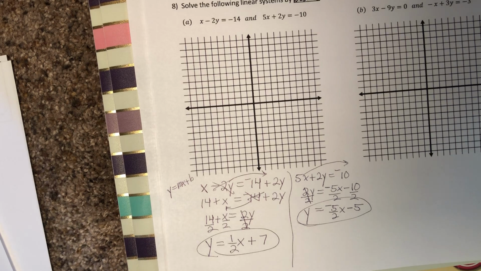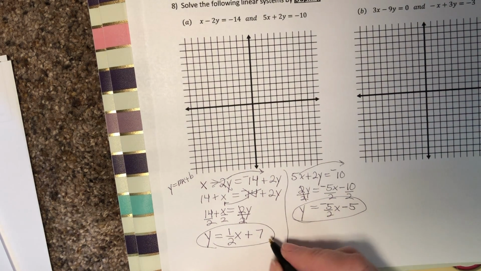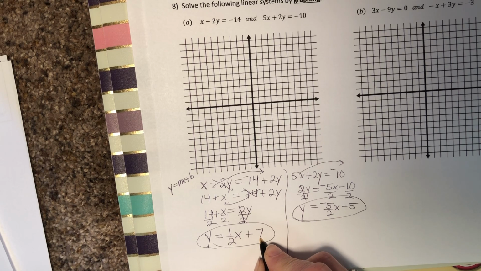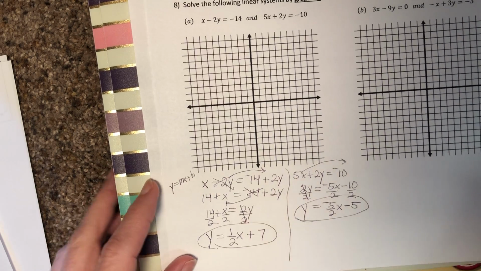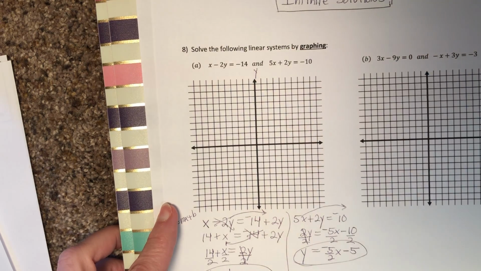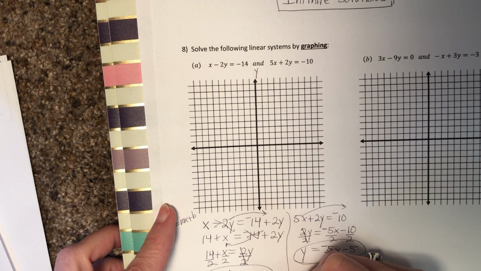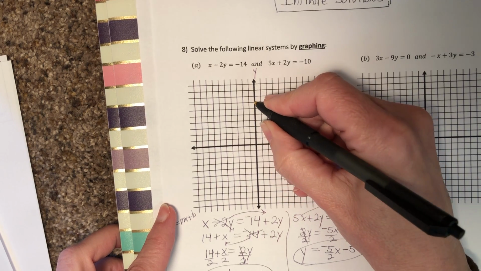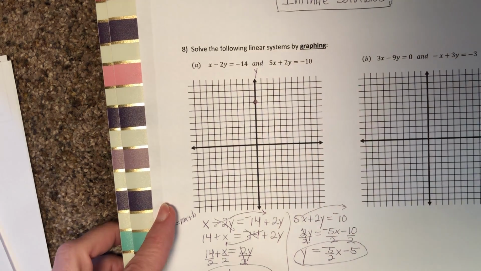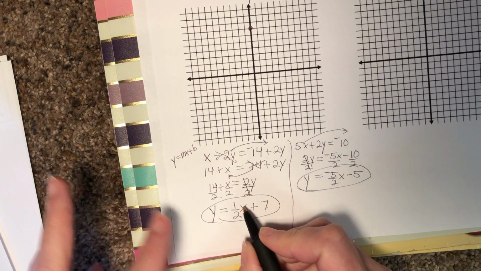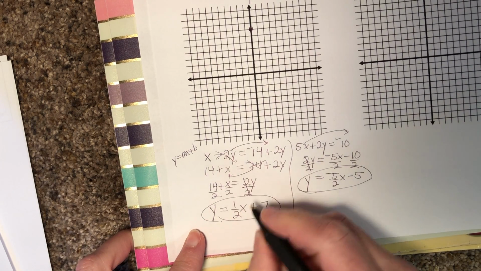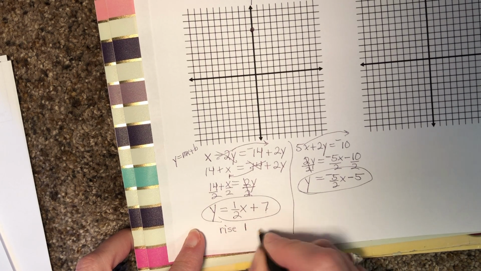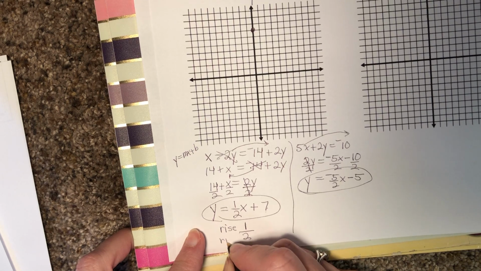Now, when you graph them, first look at this. This is the b. The b is where you cross the y-axis. This is the y-intercept. So here's my y-axis. I'm going to put a point at 7. 1, 2, 3, 4, 5, 6, 7. And then my slope is 1/2. That means the rise is the top number. The run is the bottom number.